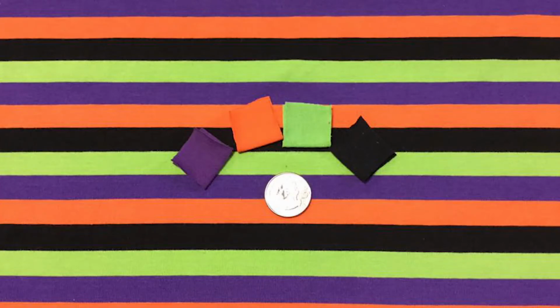A less basic example of this would be purple, green, and orange, which is actually the colors that are often used to represent Halloween. So that's how you get Halloween colors. They are a triadic color scheme.